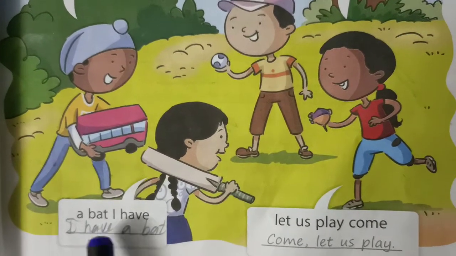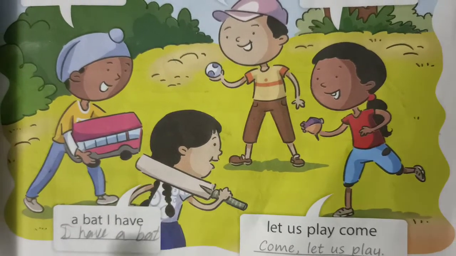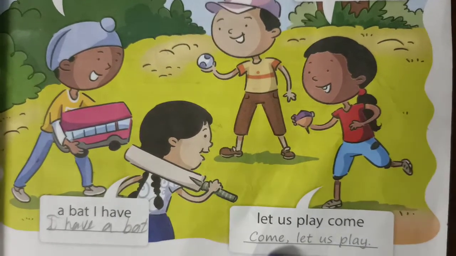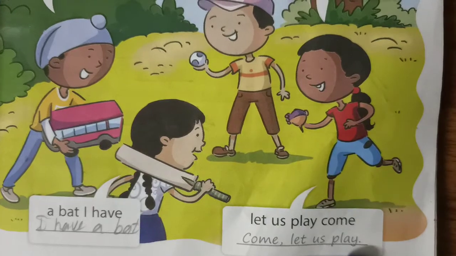Rearrange the sentence: "A bat I have." How will you write? I have a bat. The answer is: I have a bat. Let's play, come. Answer is: Come, let us play. Come, let us play. Okay.